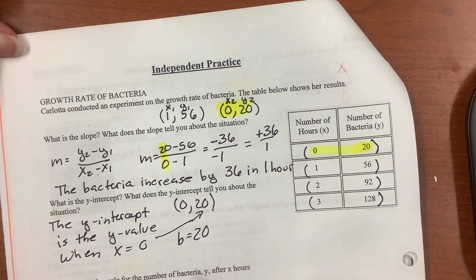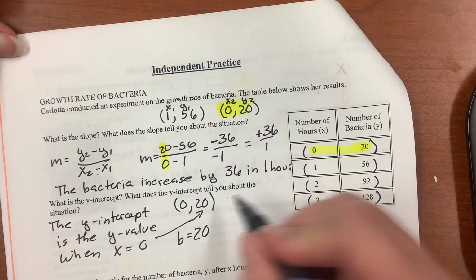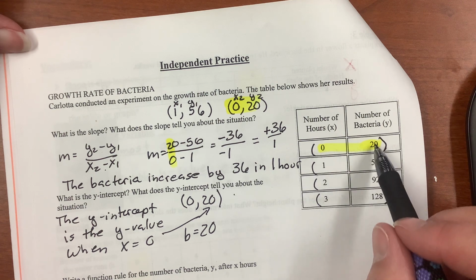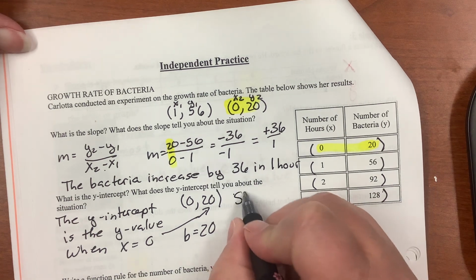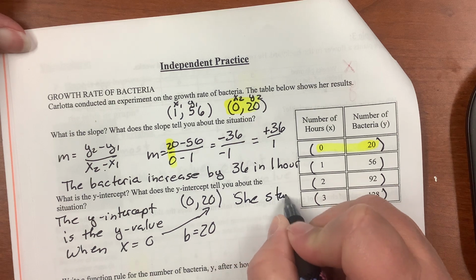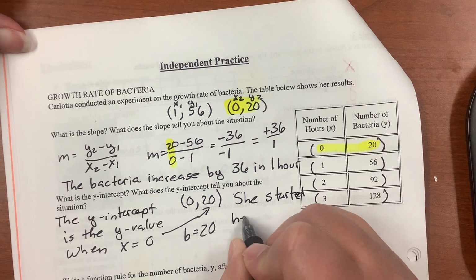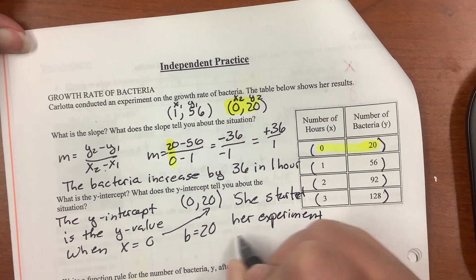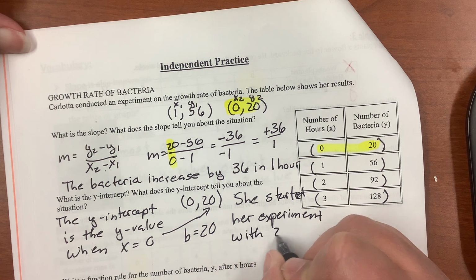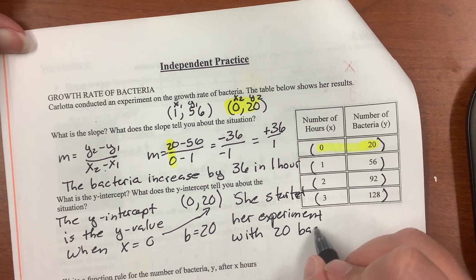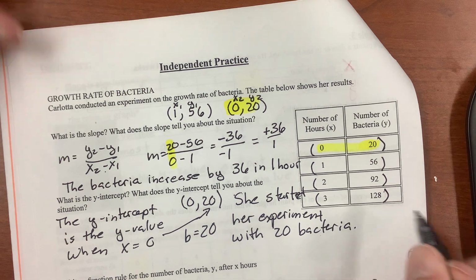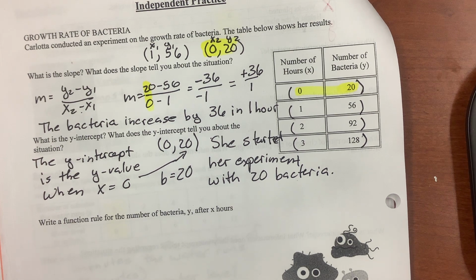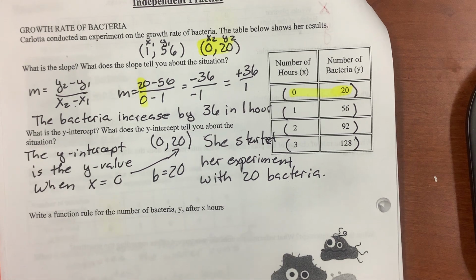What does the y-intercept tell you in this situation? Well, it tells me when she started the experiment at 0 hours, she started her experiment with 20 bacteria. Because the y-intercept is always the starting point. It's always where you begin your experiment, you start your timer.